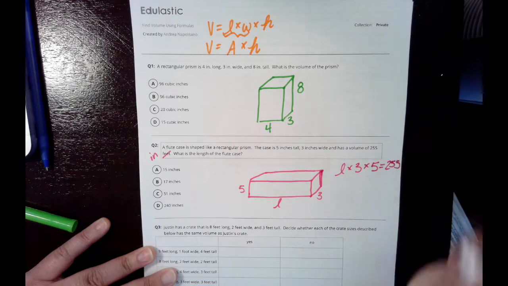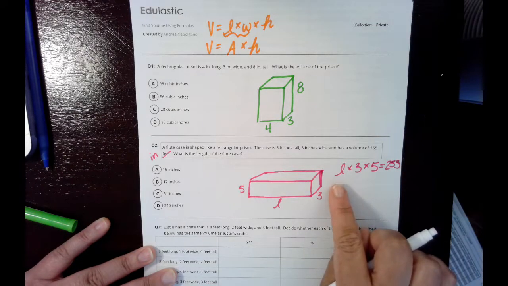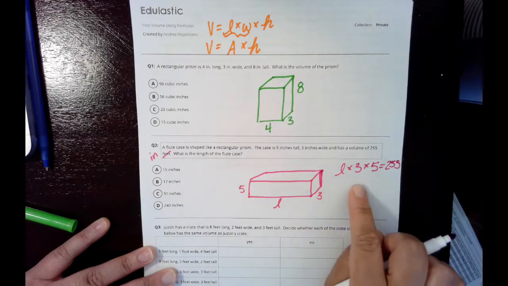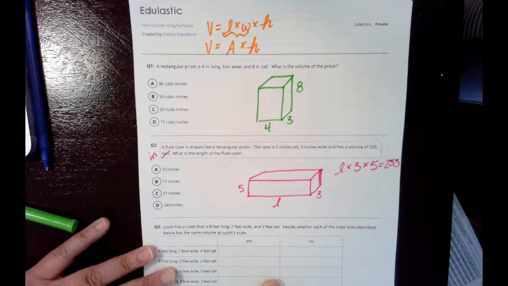So you need to figure out what the length would be if the height and the width are 3 and 5. Okay? All right, number 3.